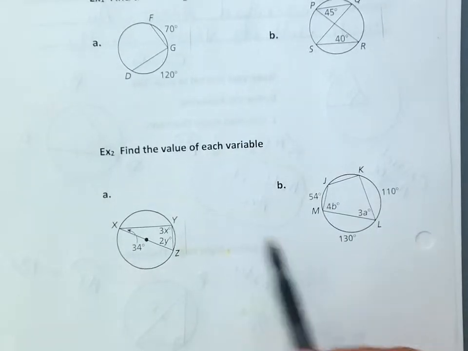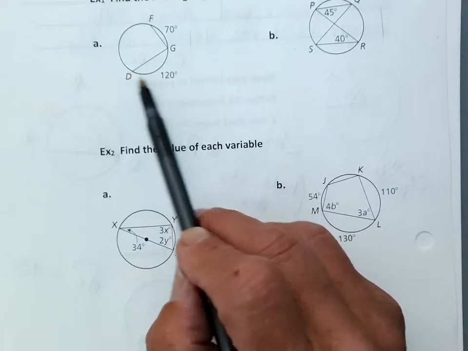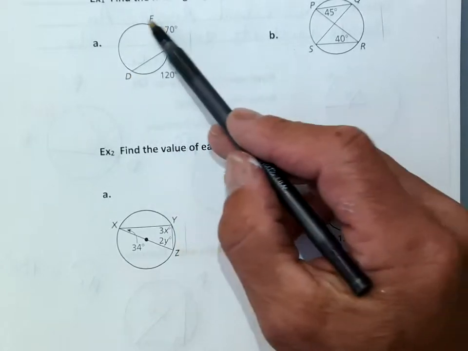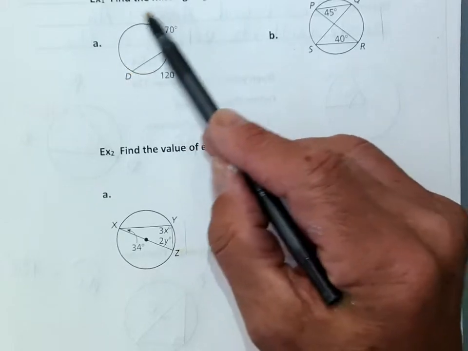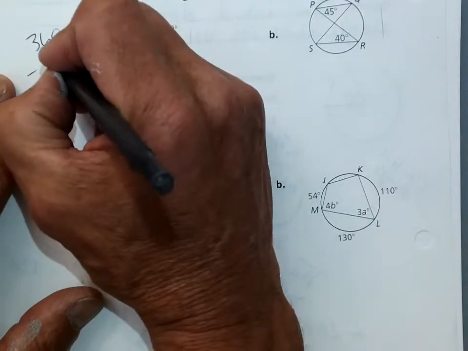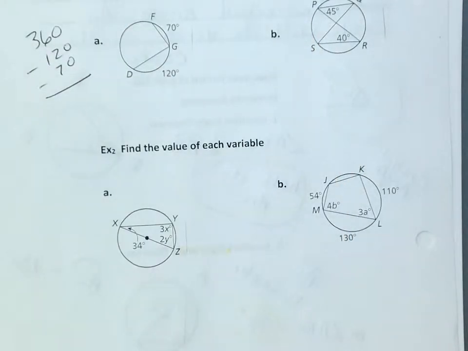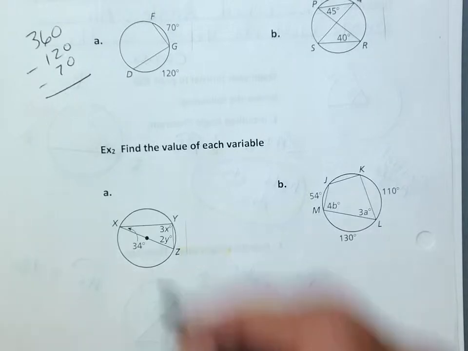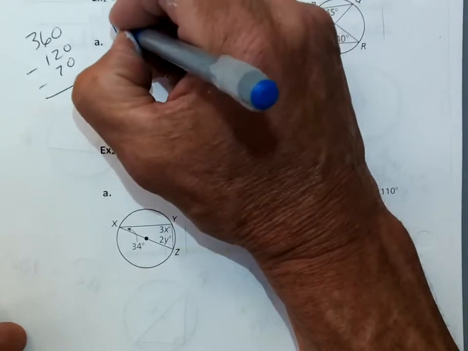So I don't have a lot, but what I can do, before I do anything, is find this arc. How many degrees in a full circle? 360. So let's go 360. We'll subtract 120, and we'll subtract 70, and let's see how many degrees I have left, okay? So 360 minus 120 minus 70, and I get an answer of about 170. So let's put 170 right here.